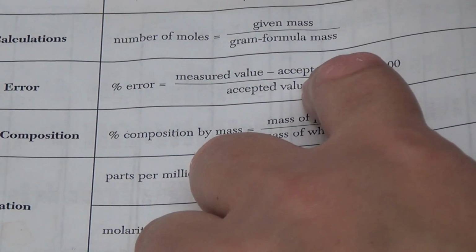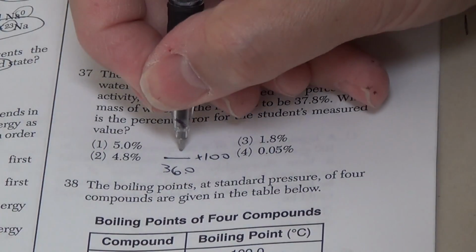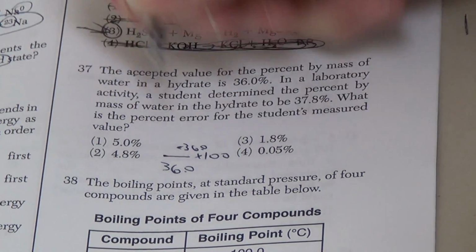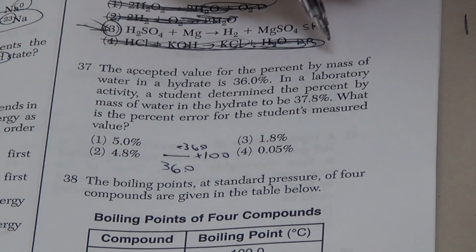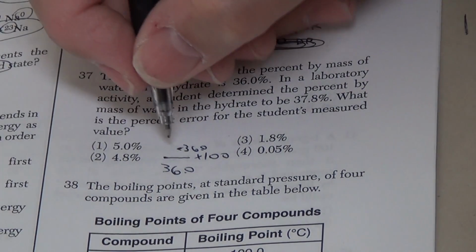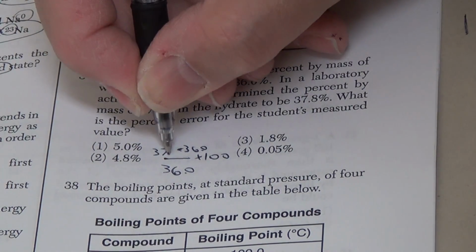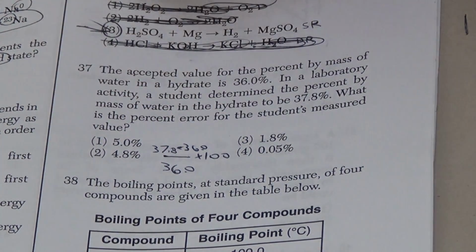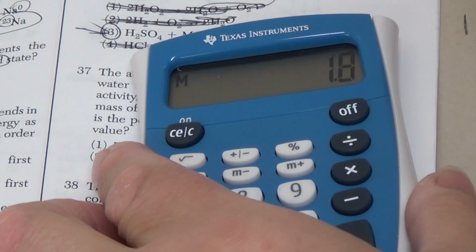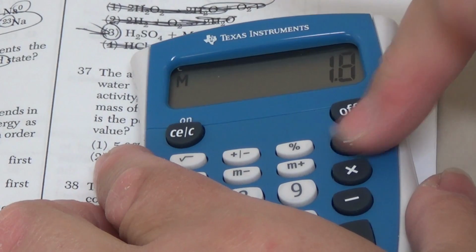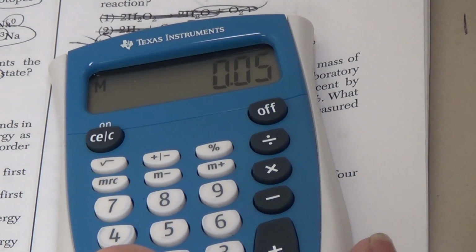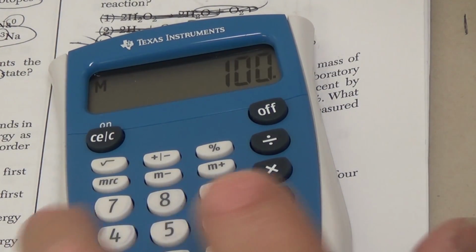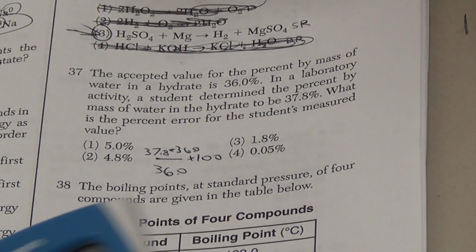And since it's measured minus accepted, minus 36.0. A student determined the percent by composition of the water of a hydrate to be 37.8%. That's our experimental value, 37.8. Now if we subtract that, we get 1.8, which we can then divide by 36, and then we can multiply that by 100 to get a percent, 5% error.